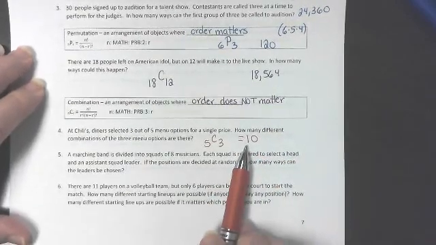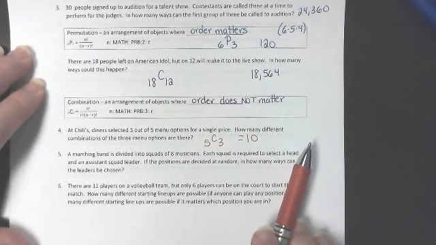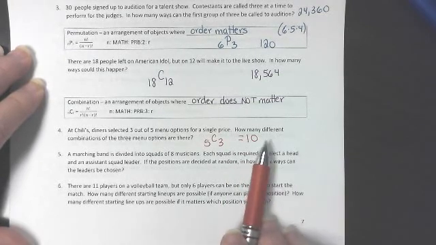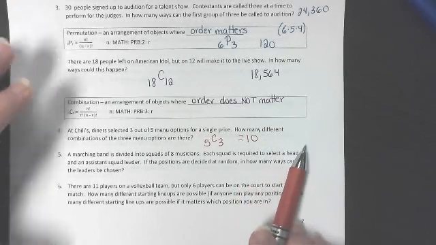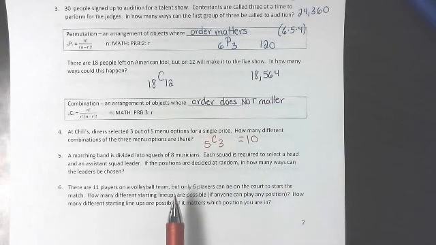So what we're saying here is if I got loaded fries, a burger, and a lava cake, it doesn't matter if I ate the lava cake first and the burger last. Those 3 items are the same 3 items. Didn't matter which order I got them in.